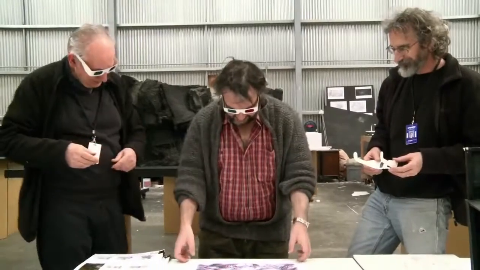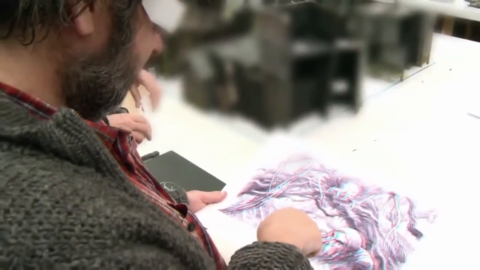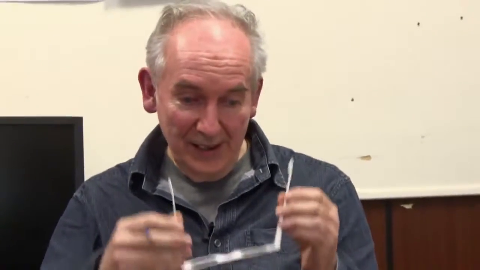Yeah. My God, coming at you, look at that. Woohoo! If you happen to have a pair of glasses like these at home, you should be able to see the artwork in 3D. You look great. Very three-dimensional. You've definitely improved. I know.